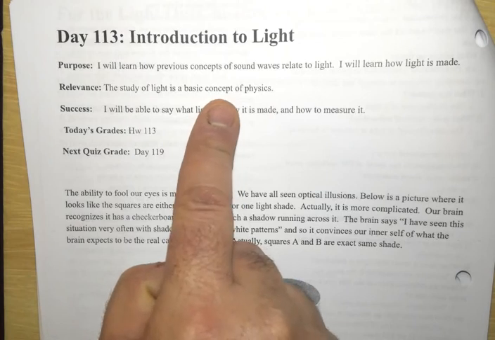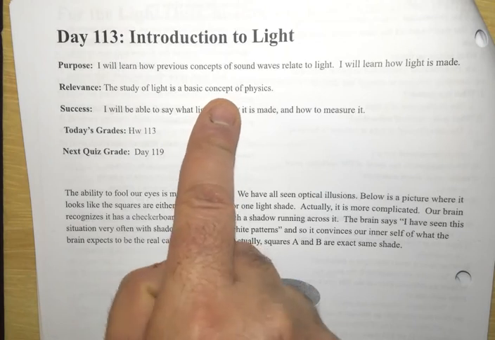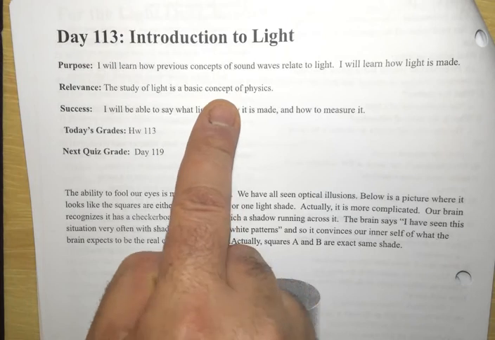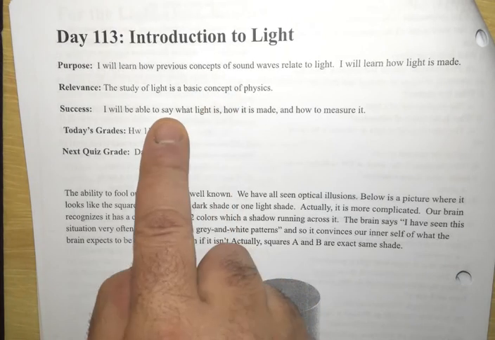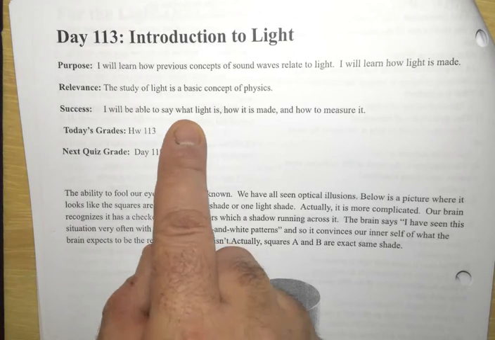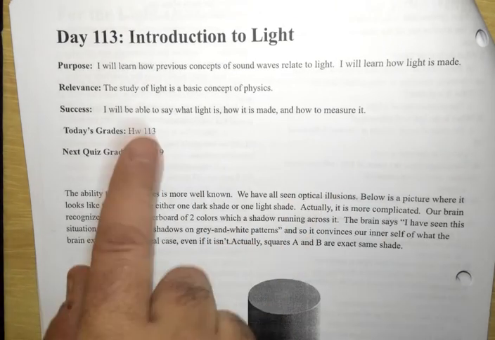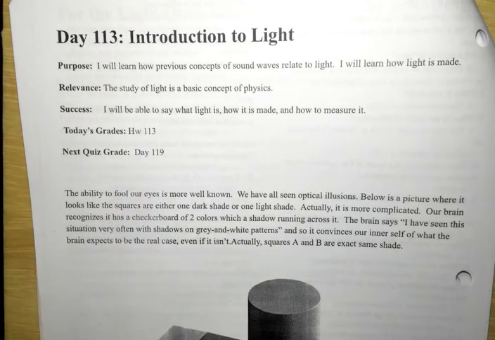Forces is a basic idea. Velocity, basic idea. Electricity, basic idea. So light is basic as well. Success: you'll be able to see what light is, how it's made, and how to measure it. We have a homework assignment tonight and a quiz next week.